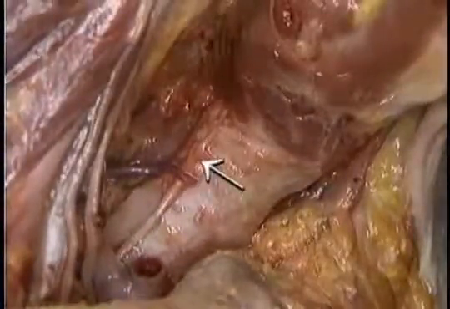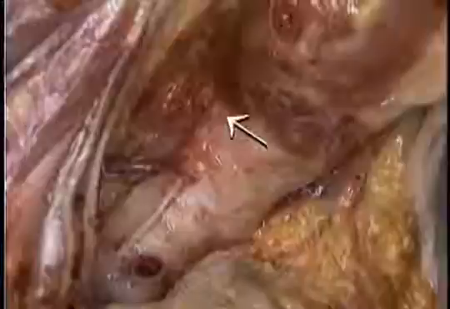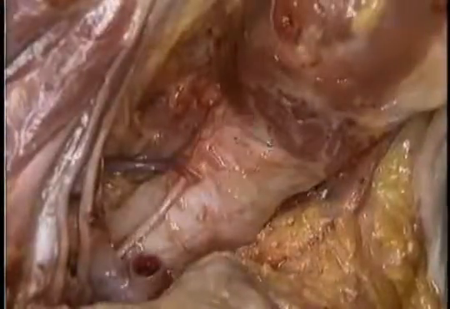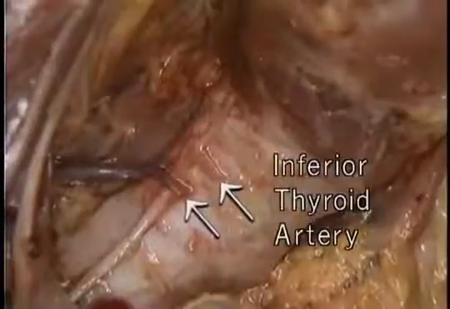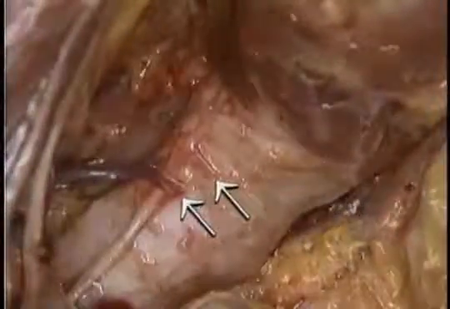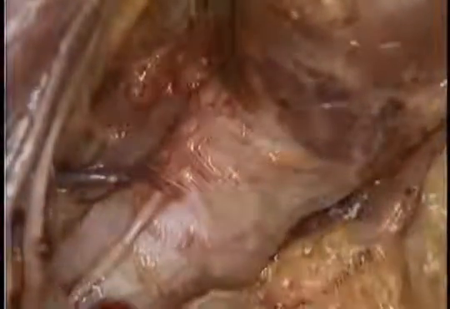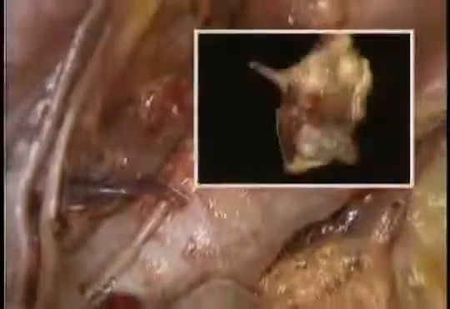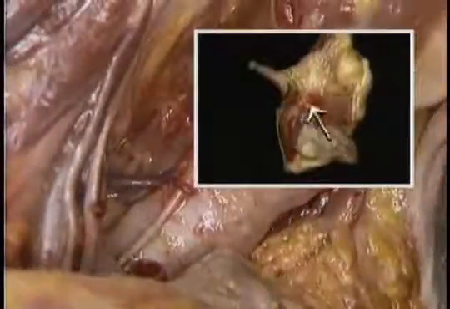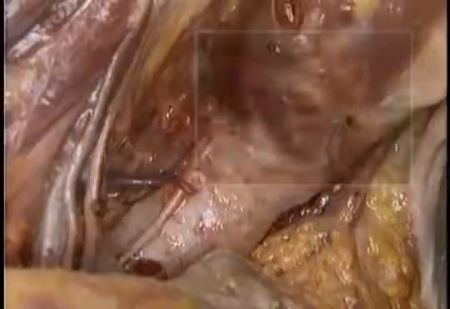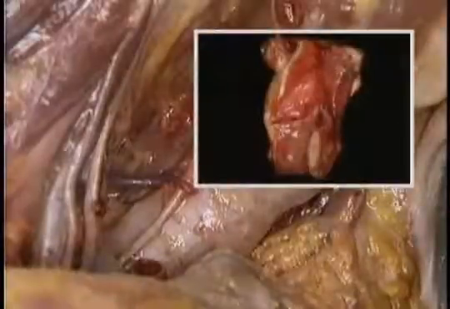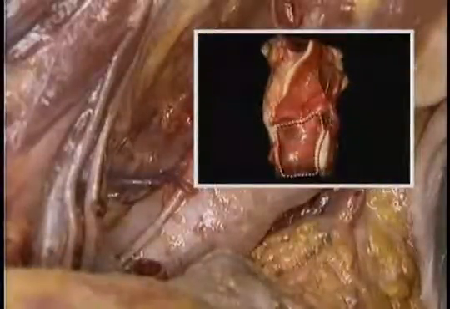It runs upwards and reaches the larynx here, behind the arch of the cricoid cartilage. In its upward course, it crosses the branches of the inferior thyroid artery, or runs between them, as in this case. The recurrent laryngeal nerve gives motor supply to all the muscles of the larynx, except the cricothyroid. It also provides sensation to the larynx below the vocal folds.